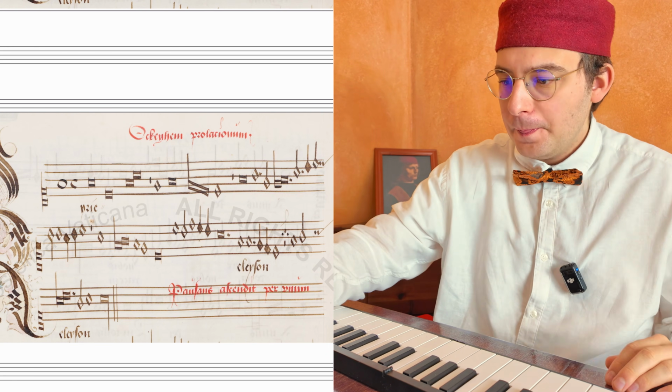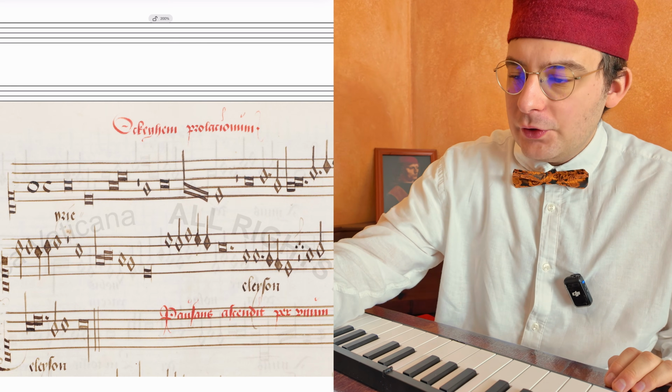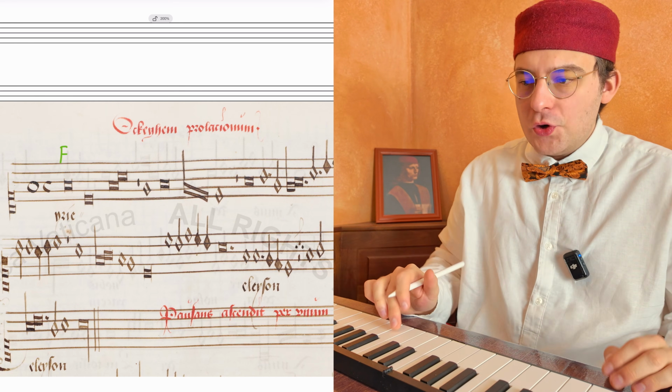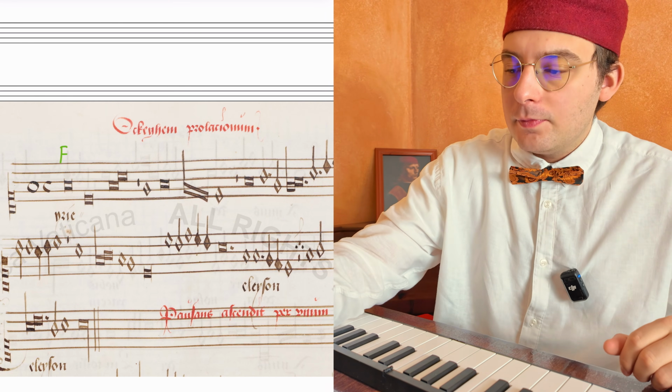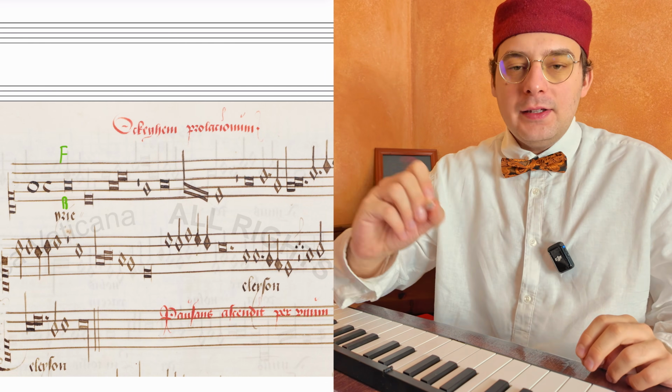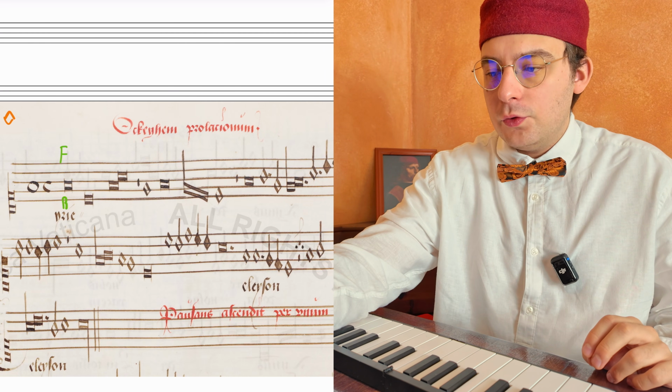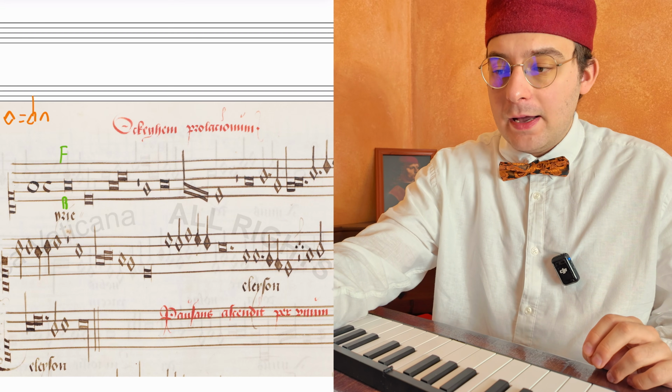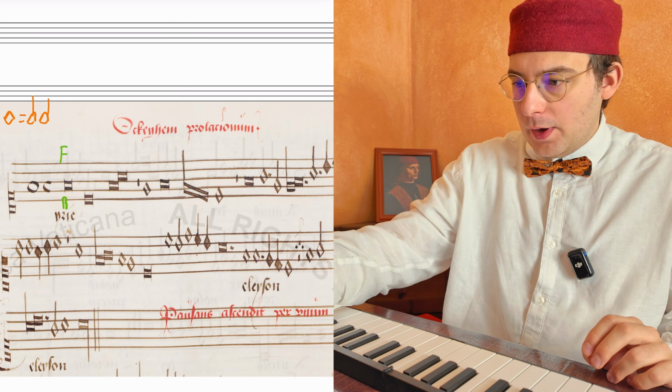Now, here, the first note is F ut, which is a brevis. So, in total, 2 tactus, because here the tactus in this system is a semibrevis of 2 minime. Minima down, minima up. This way.